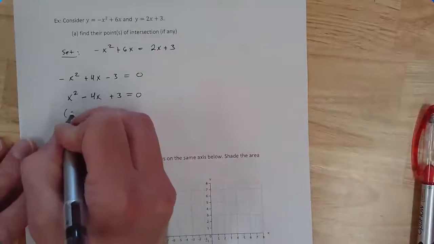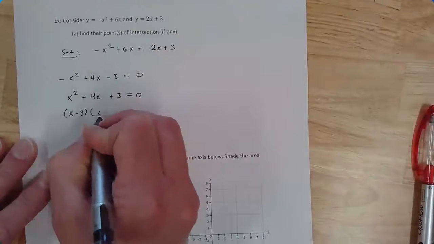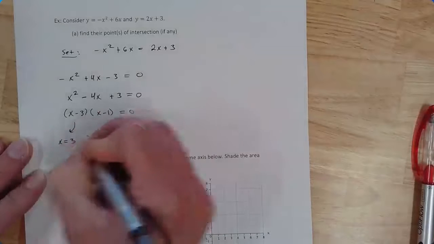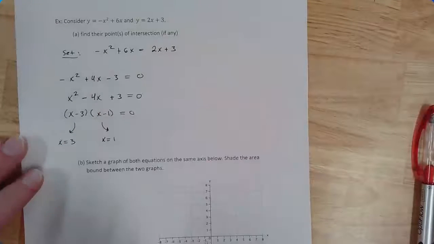This factors as x minus 3 times x minus 1. So I end up getting x equal to 3 and x equal to 1.